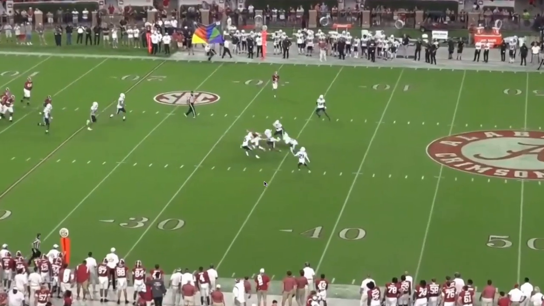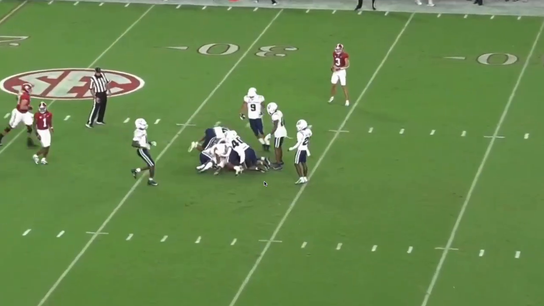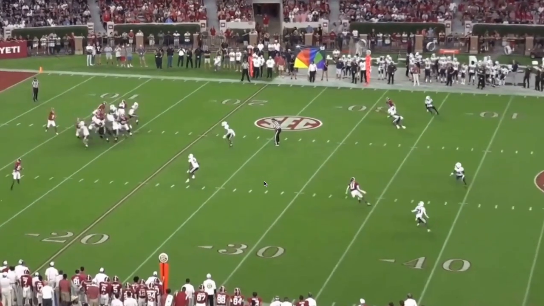He probably could have went upfield, but yeah, I don't blame him. He had 6 white jerseys around him, so that was a good route. First down play, you get 15, I'll take it.